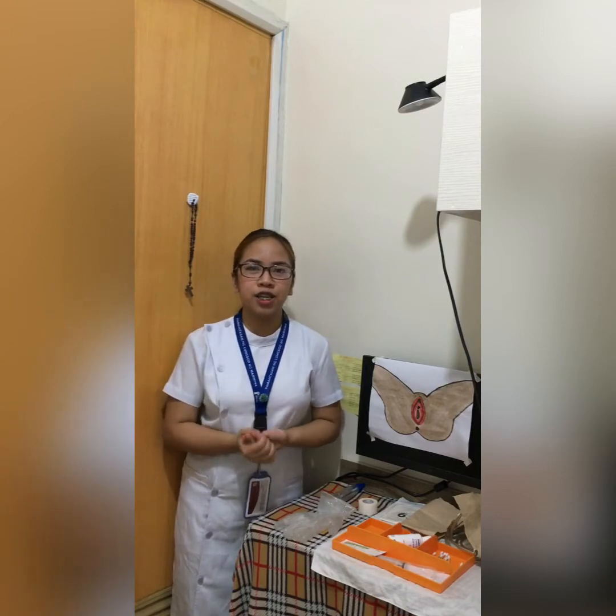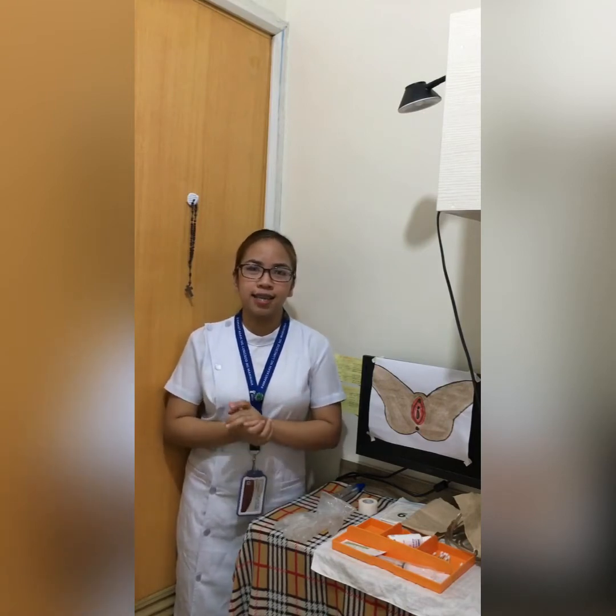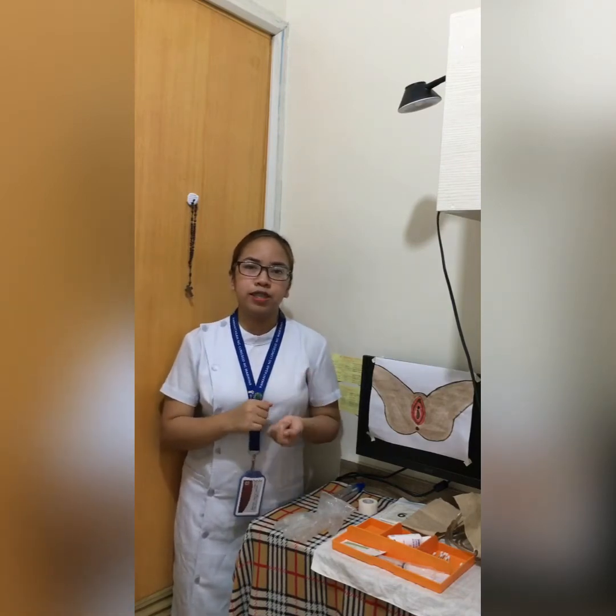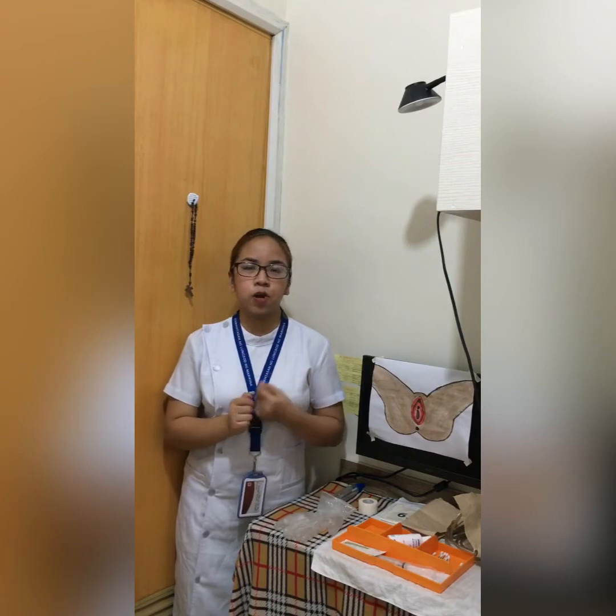This is usually performed only when absolutely necessary because danger exists in introducing microorganisms into the bladder. So those clients who have lowered immune resistance are at greatest risk of acquiring it.